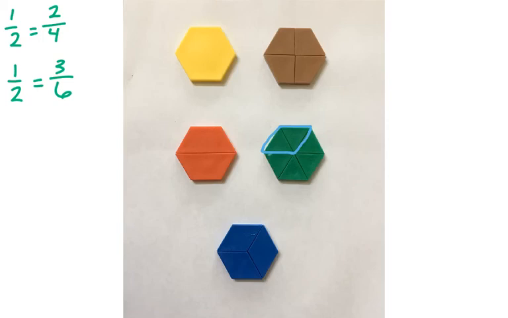How many sixths did I outline here? I have 2/6. Okay, well, let's take a look at this third here. How many thirds is that? It's 1/3. Are they the same? They are. So we could say that 1/3 is equivalent to 2/6.